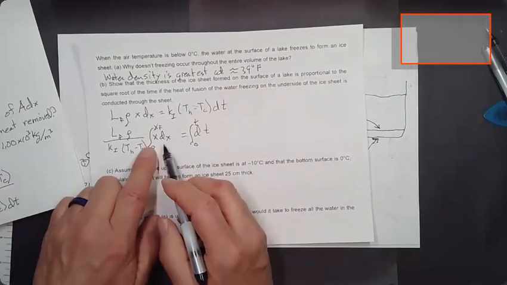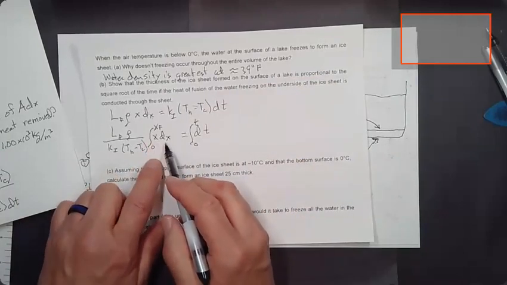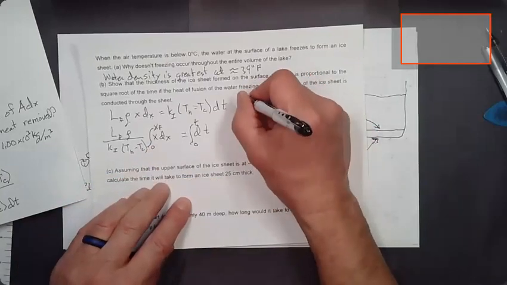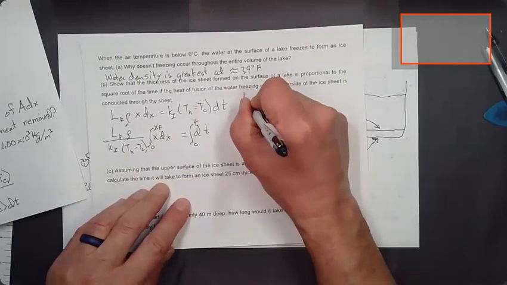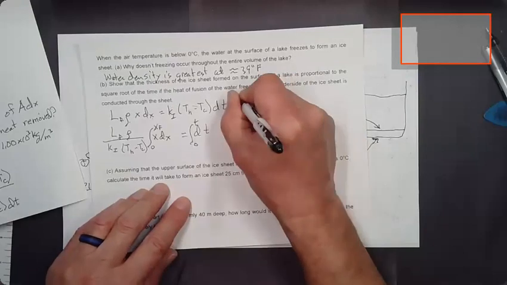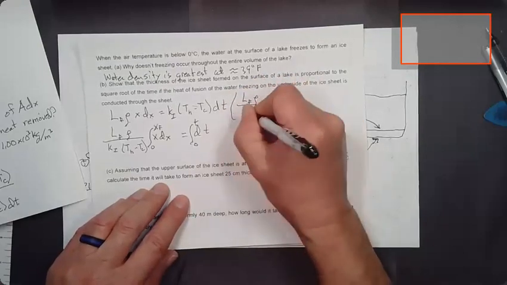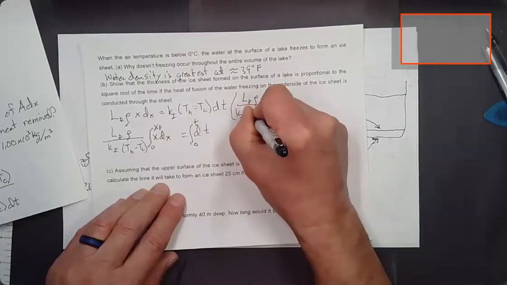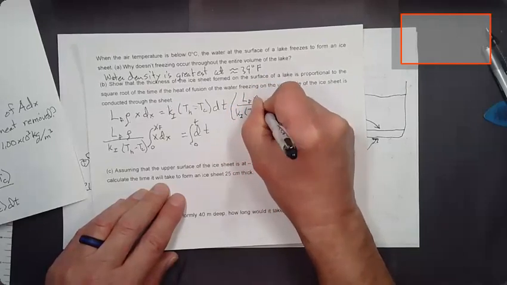Well, the left side, if you integrate x dx, you get 1/2 x squared. So that'll turn into, I've got all my constants here bundled up together, K sub I times TH minus TC.